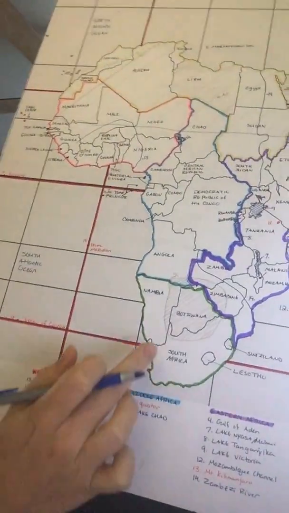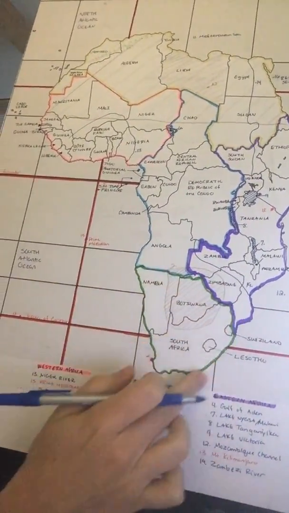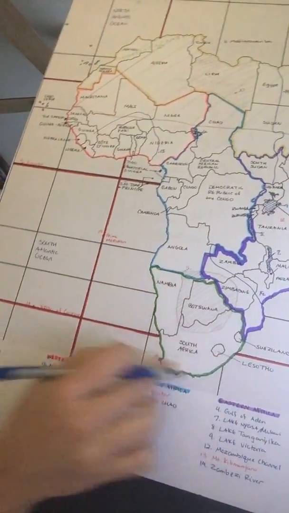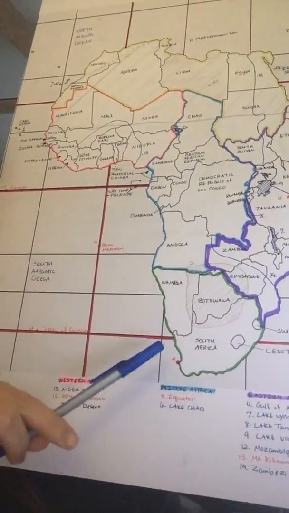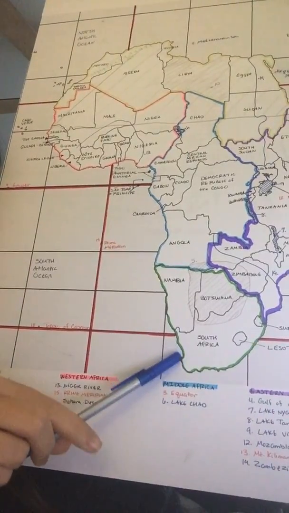Okay, so let's look at our Southern Africa map. Let's pull that up. Okay, so we're in this bottom green part right here, these last 5 countries. And then the features that you have for here are the Cape of Good Hope, the Kalahari Desert, and the Tropic of Capricorn. So we have the Cape of Good Hope, that's that one right there.